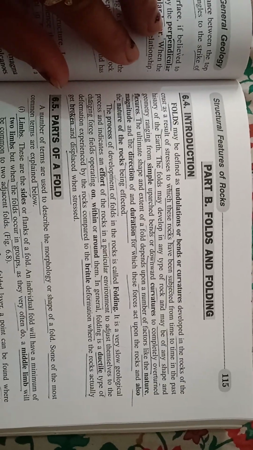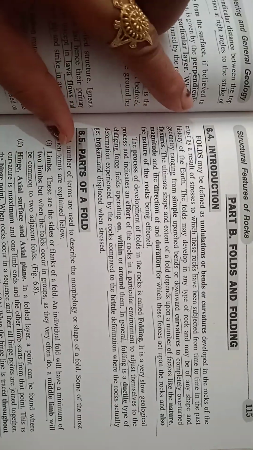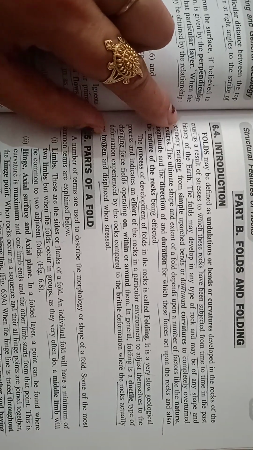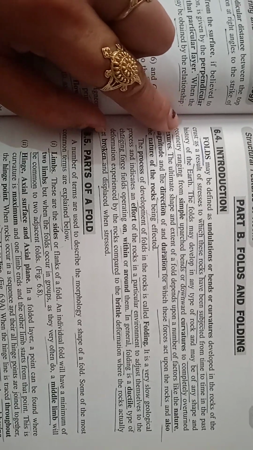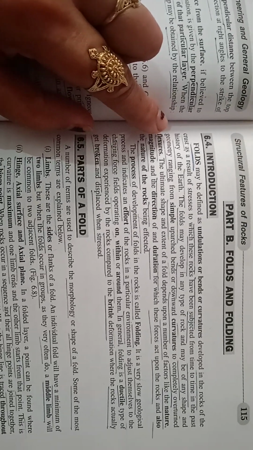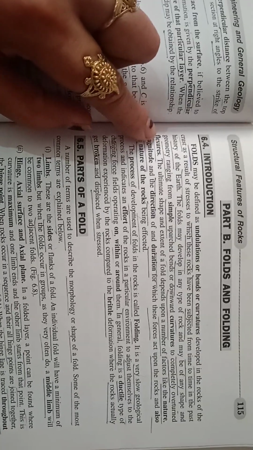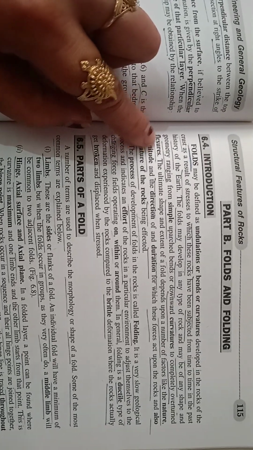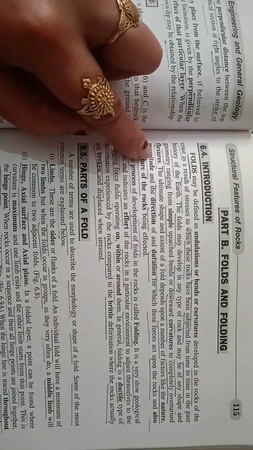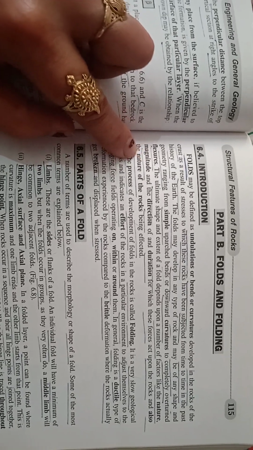So, in Chapter 6, Structural Features of Rocks, Part B: Folds and Folding. Introduction. Folds may be defined as undulations or bends or curvatures developed in the rocks of the crust as a result of stresses to which these rocks have been subjected from time to time in the past history of the earth. The folds may develop in any type of rocks and may be of any shapes and geometry, ranging from simple arched bends or downward curvatures to completely overturned flexures.